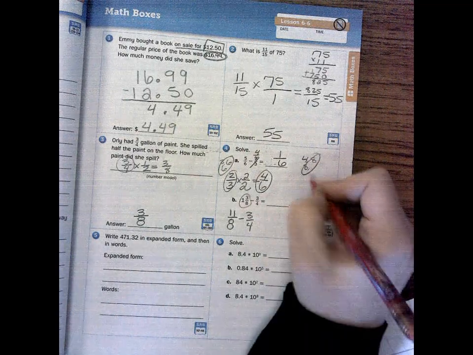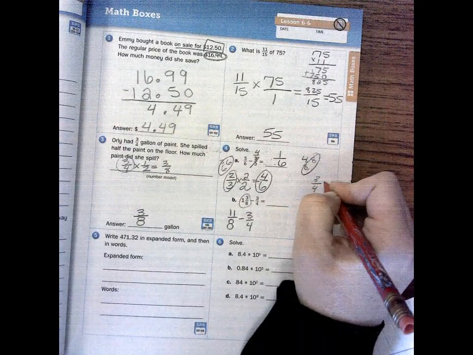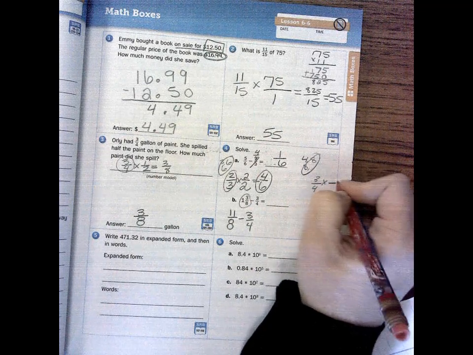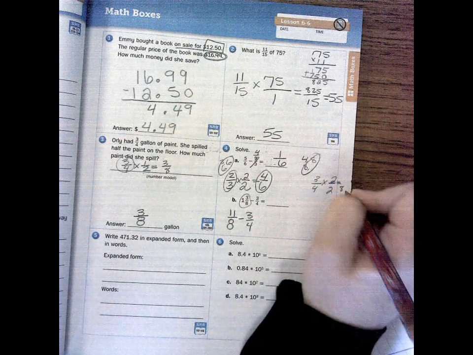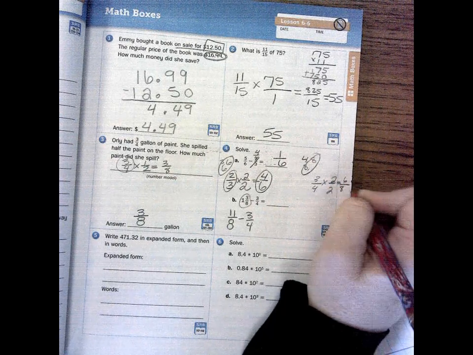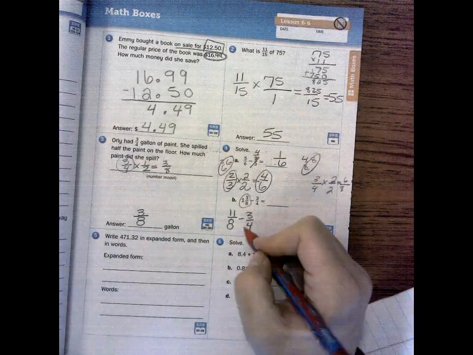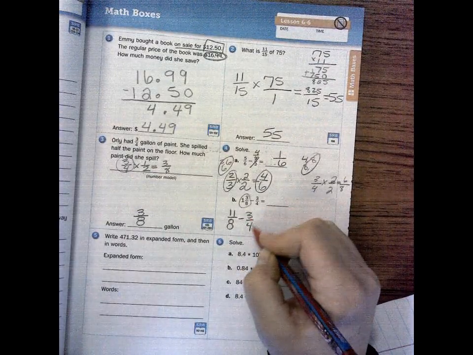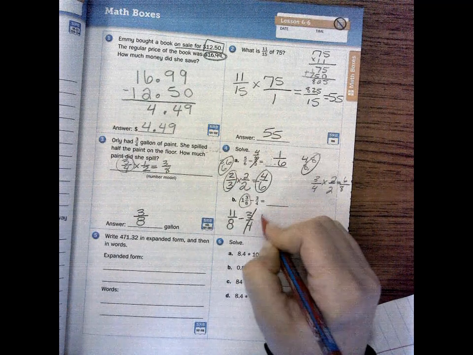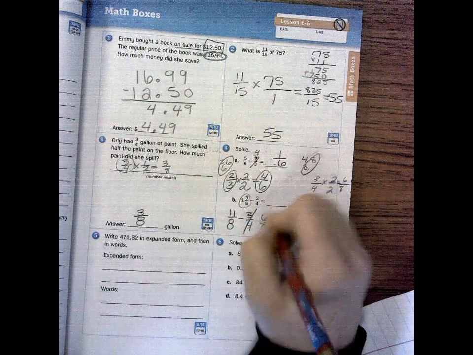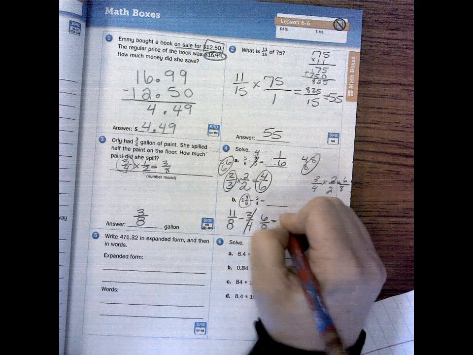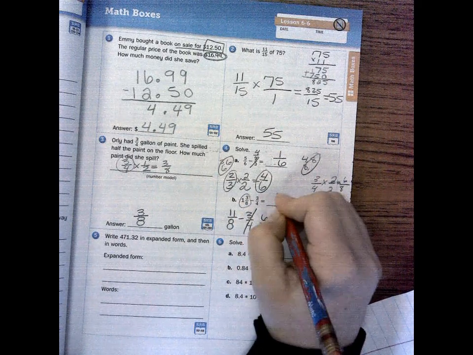So I only need to change 3/4. 4 times what gives me 8? 4 times 2 gives me 8. And so 6. So now I'm going to substitute. So where I see 3/4, I'm actually going to substitute it for 6/8 because that's the equivalent fraction. 11 minus 6 is 5. My denominator stays the same.